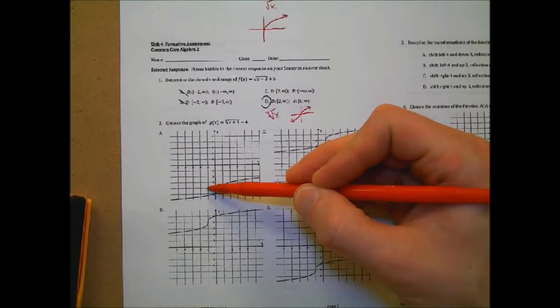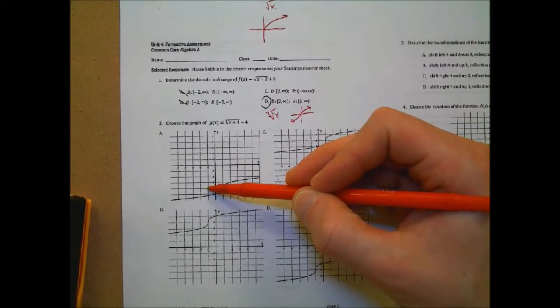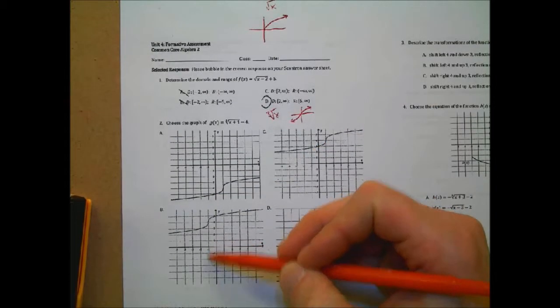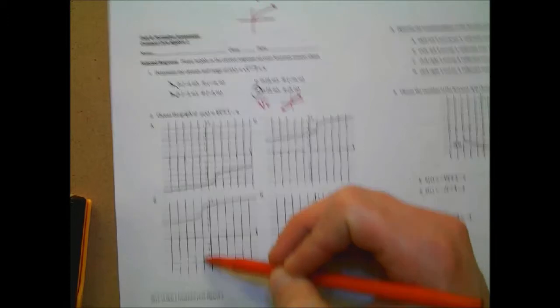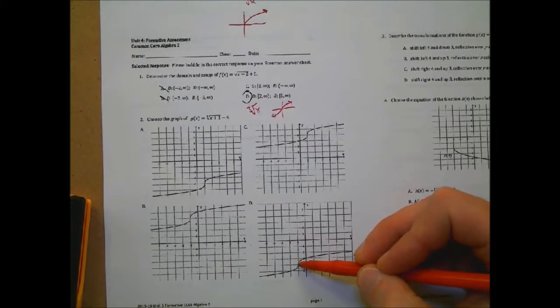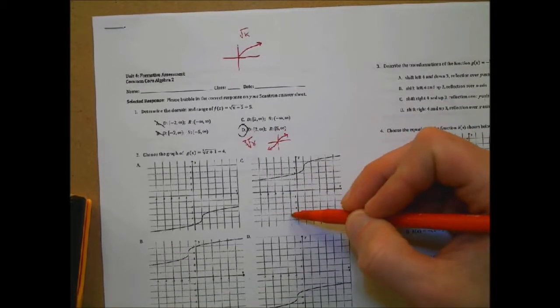Is A our answer? No, it can't be, right? Try letter B. Left 1, down 4. Is B our answer? No, it can't be, right? All right, let's try D. Left 1, down 4. D is the answer because C does not have left 1, down 4. It doesn't have our center point there. It's got to be D.